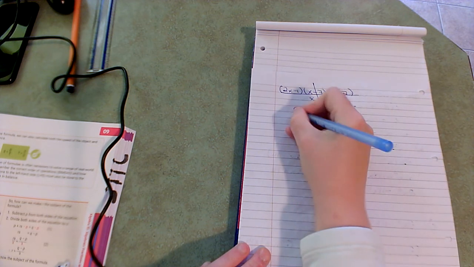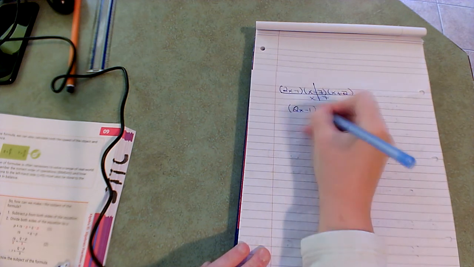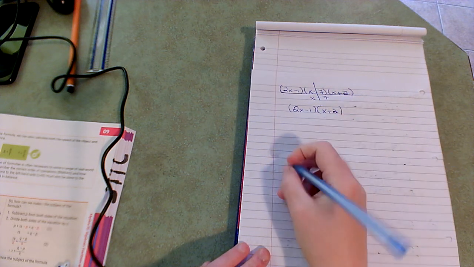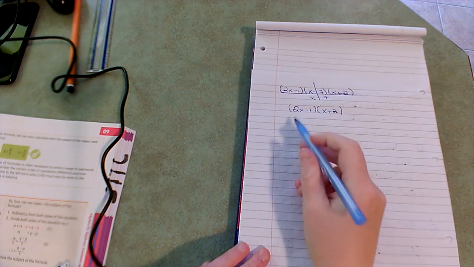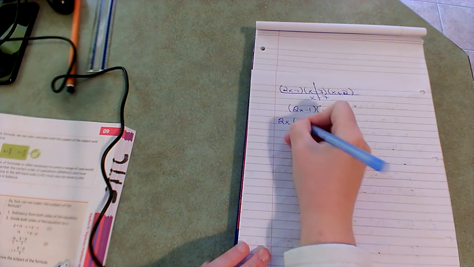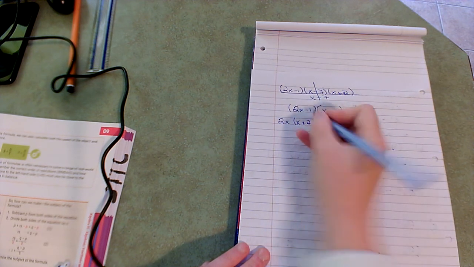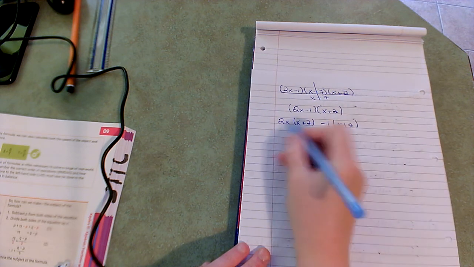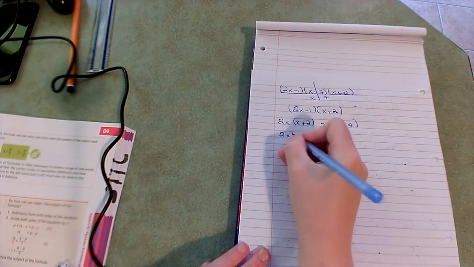Now I see here x minus 7 will cancel with this here. So I'm left with 2x minus 1, bracket x plus 2. And I'm going to simplify it down further. I'm going to multiply back out my brackets. So it's first term, which is 2x, times everything in my second bracket. My second term is minus 1, times everything in my second bracket.